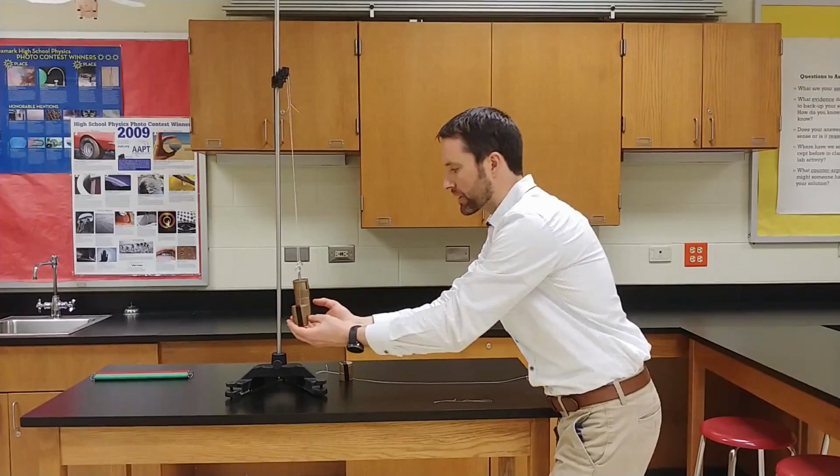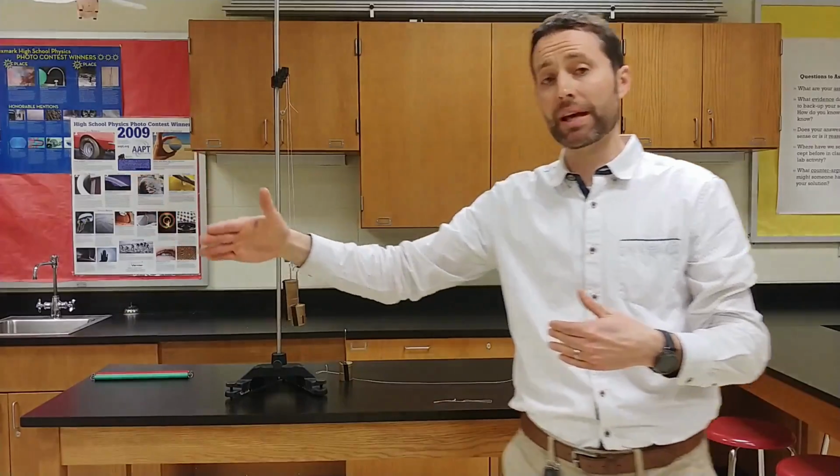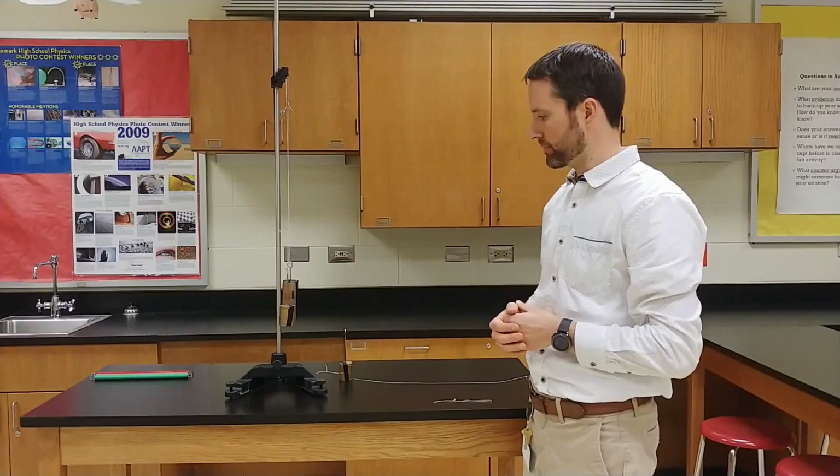Okay, you can see pretty clearly that the one with twice the mass took the same amount of time to swing out and swing back, so they have the same period of oscillation. And so apparently, mass doesn't affect the period. Well, let's find out what effect length has.